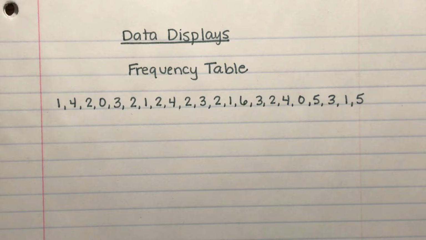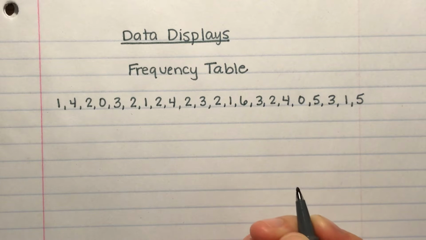A frequency table is just a really easy way for you guys to organize your data, and it helps a lot with making some other data displays. It's a good way to organize. So a frequency table. Frequency from the last video means how many of something I have. So I'm just making a table of how many of each number I have. This table could be like a histogram where you have ranges of numbers.